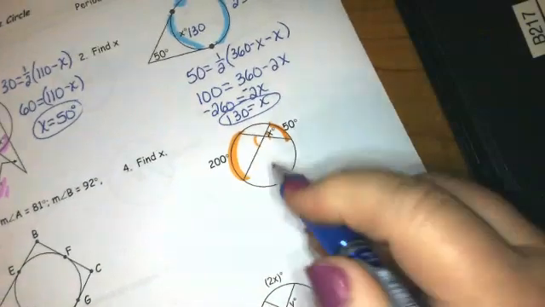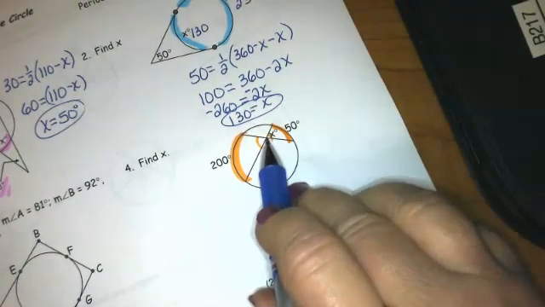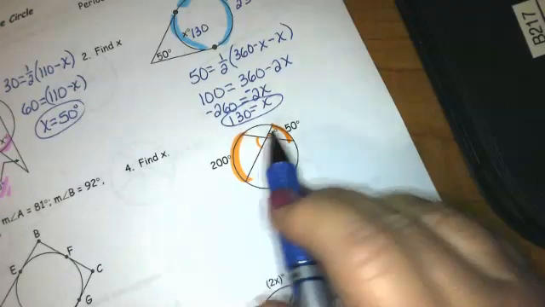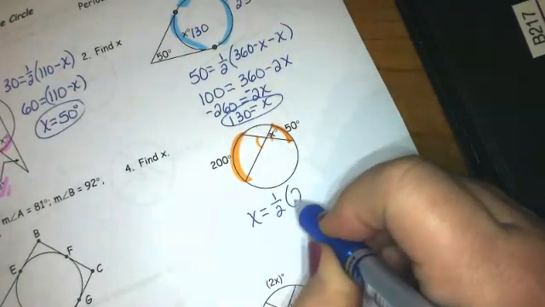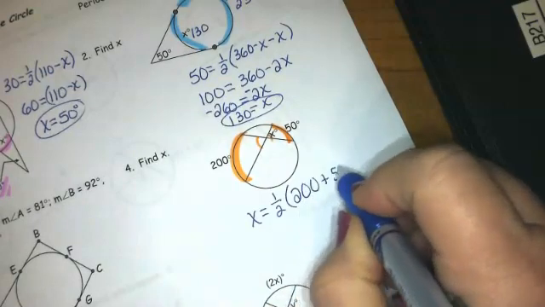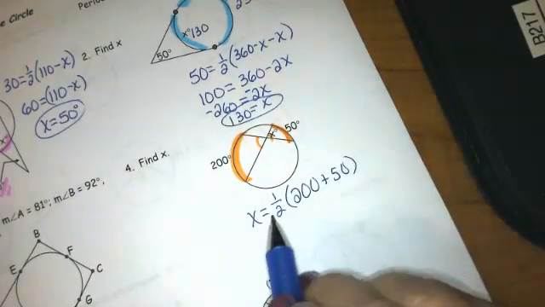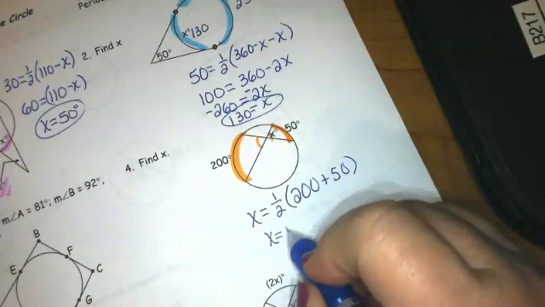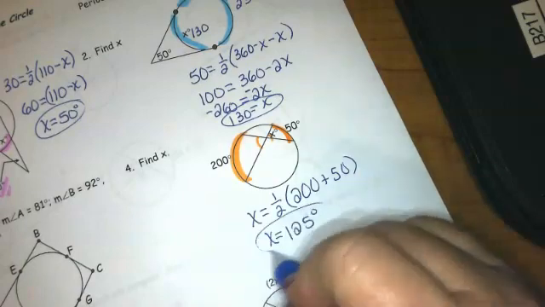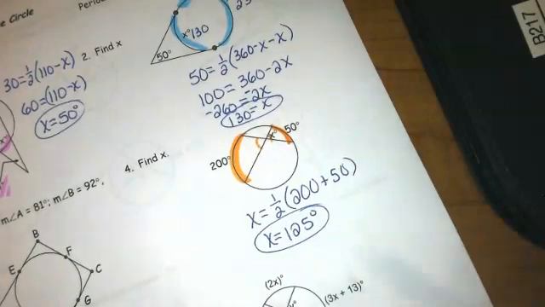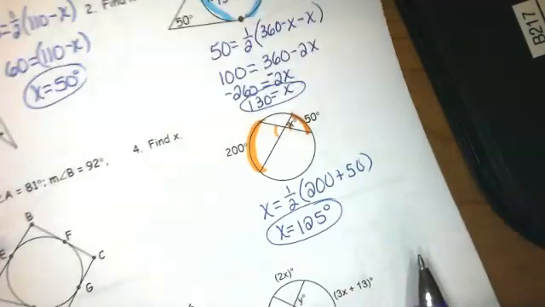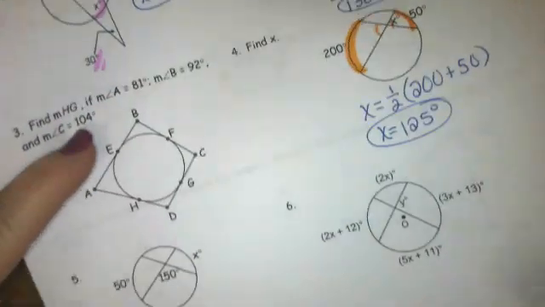According to my rule, since the chords intersect inside the circle, the angle is half of arc plus arc. So half of 250 should give me 125 degrees for these two angles in the center. All right, we can also look at number 5, same type of question.